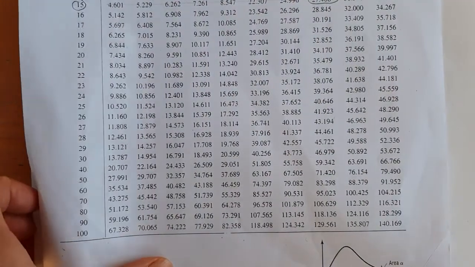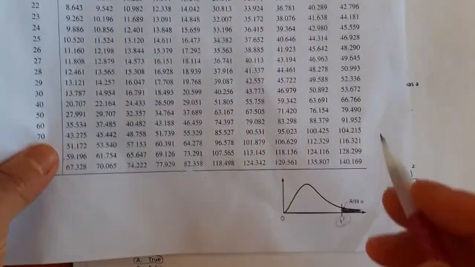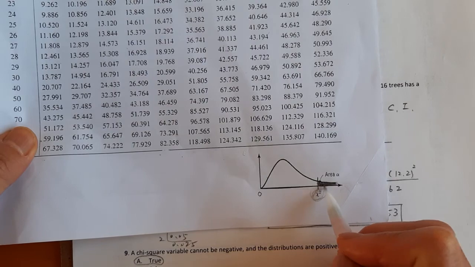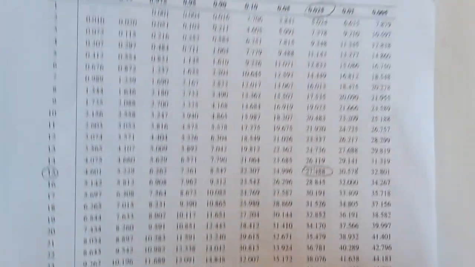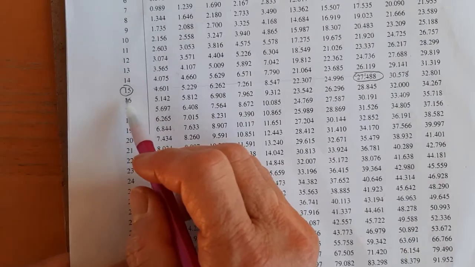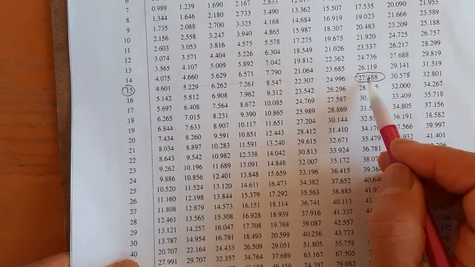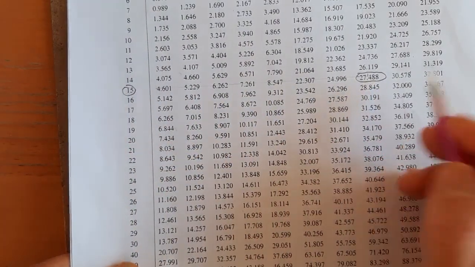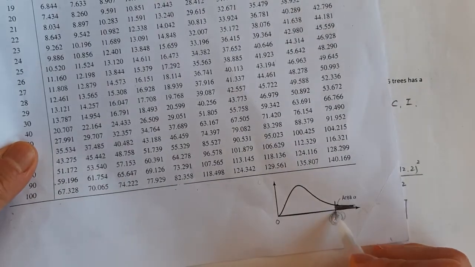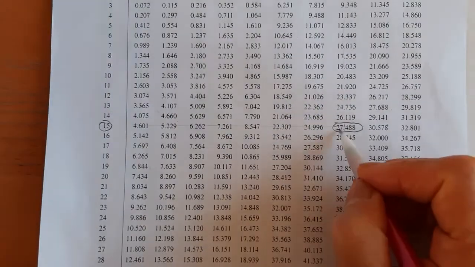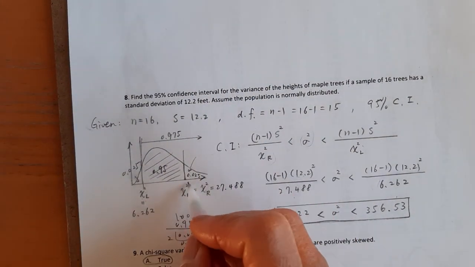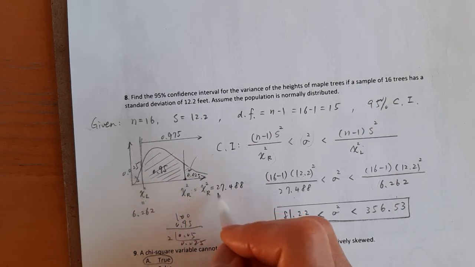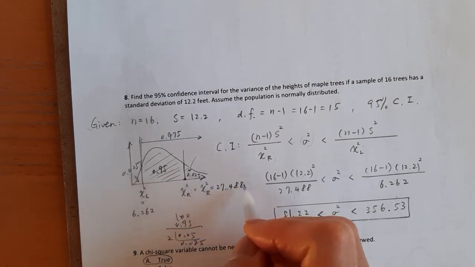This area on the top is 0.025, and degrees of freedom is 16 minus 1, which is 15. The intersection is 27.488. That's this chi-square. So for this number, chi-square, the area is 0.025, and the number we figure out is 27.488.